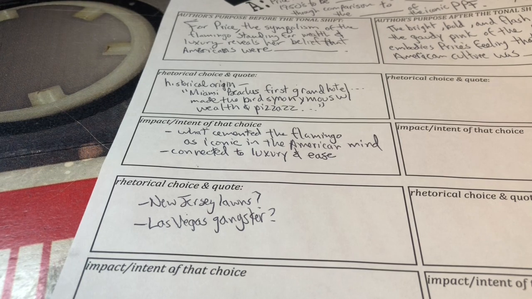And it's important, right? Because previous to this, Price even tells us the flamingo was hunted to near extinction and eaten. So this is kind of a pivotal point to establish where she's going with this argument. So I chose that historical reference.